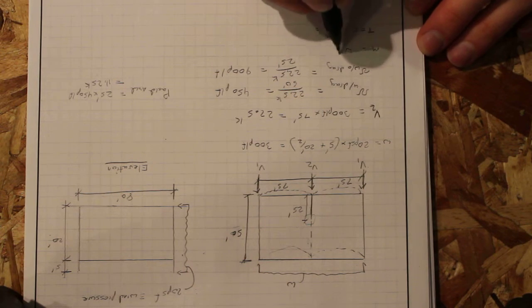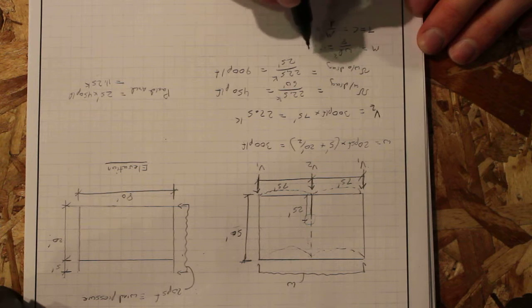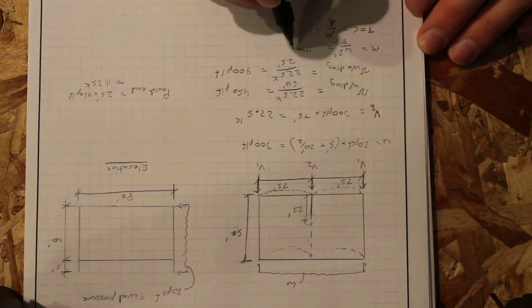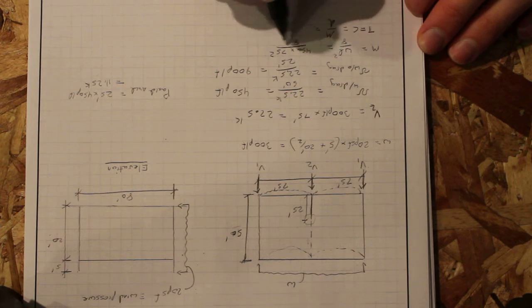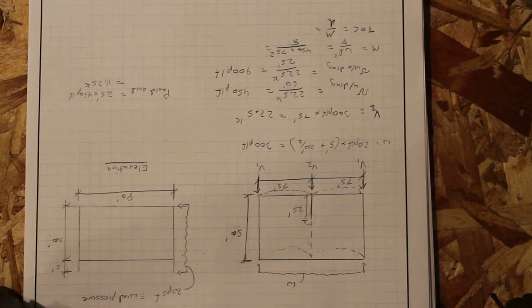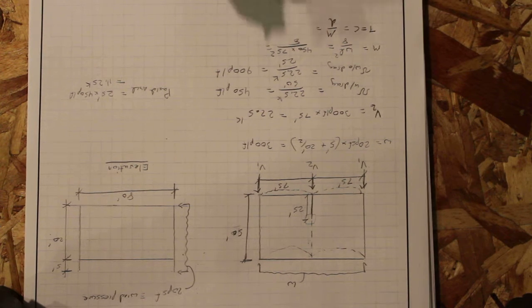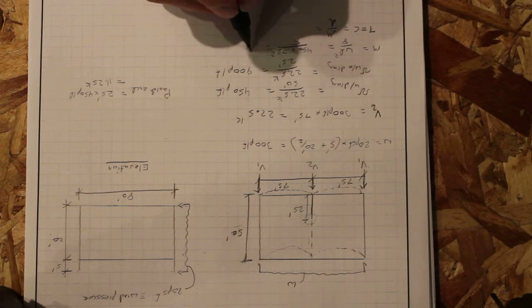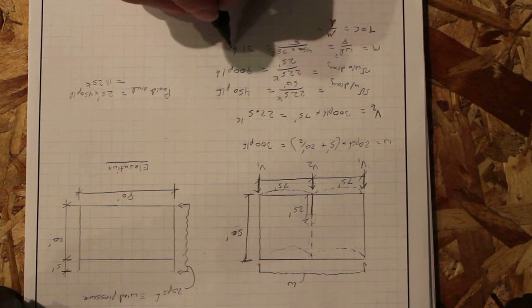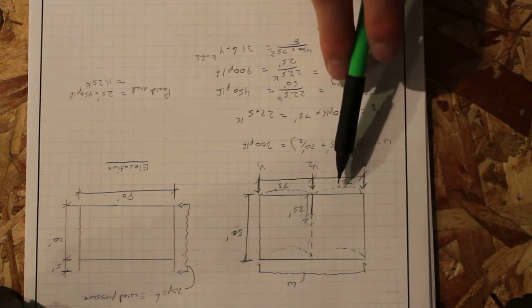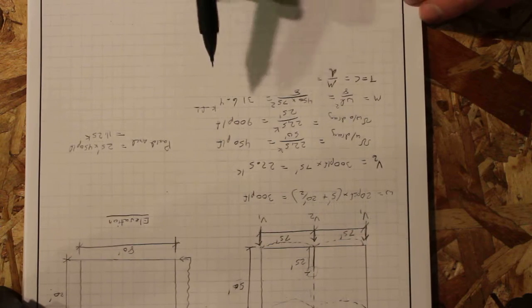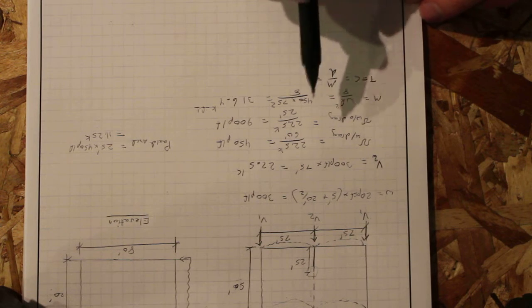So we're going to take our wL squared over 8, simple span beam, 450 pounds per linear foot times 75 squared divided by 8, and this will give us 316.4 kip-feet.